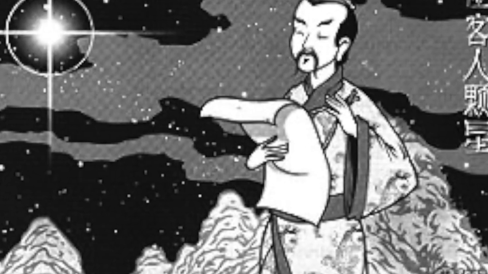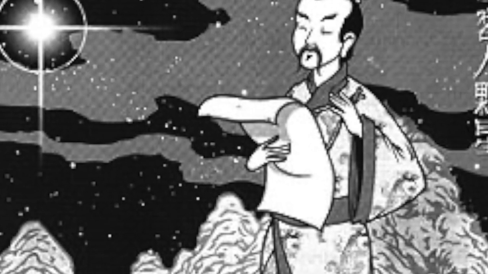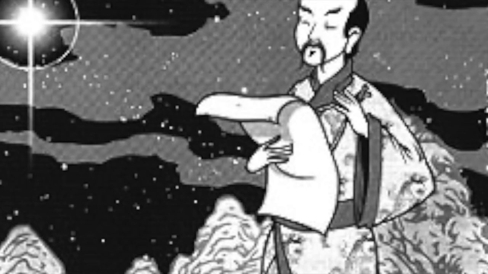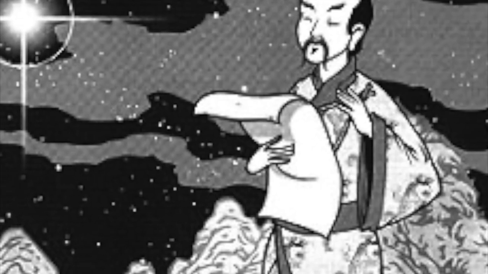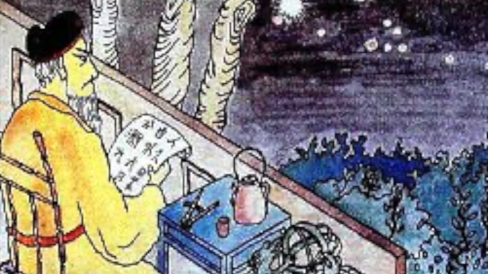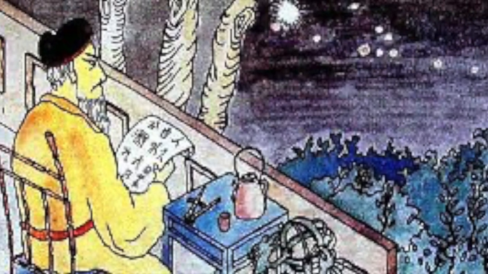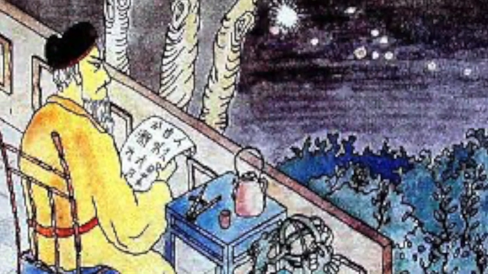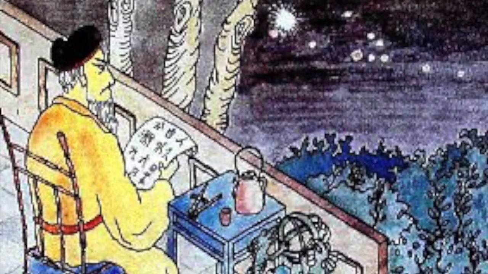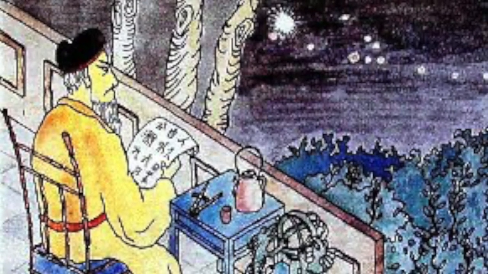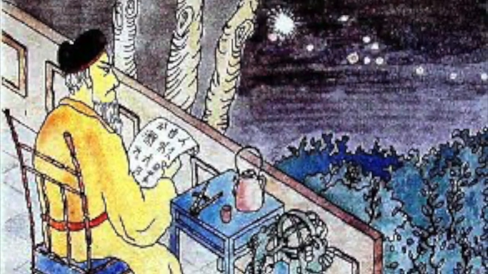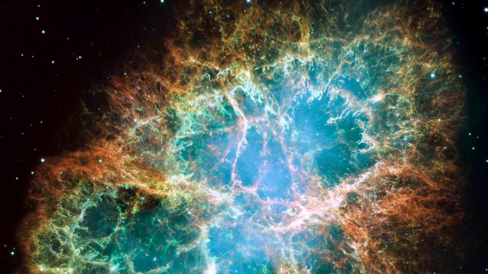In 1054, Chinese astronomers recorded a guest star, so bright it was visible in daylight for weeks. What they were watching was a star tearing itself apart, a supernova. Nearly 1,000 years later, the debris from that explosion is still expanding. We call it the Crab Nebula.